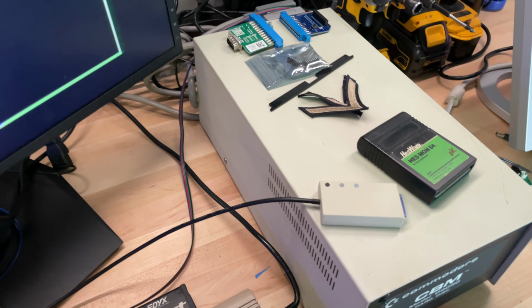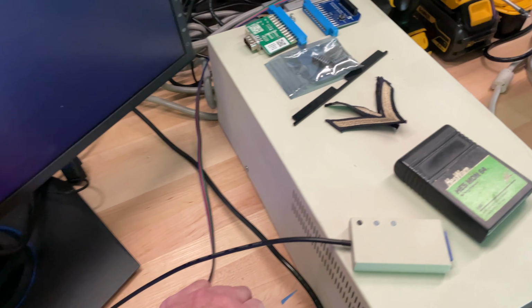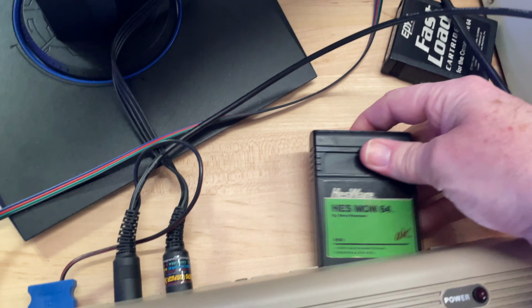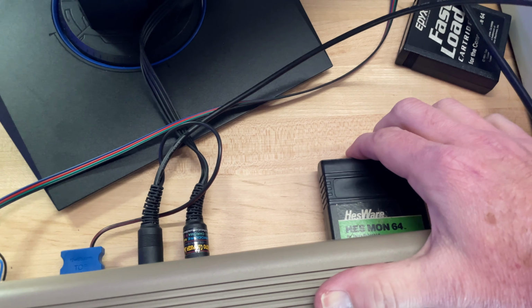I popped out the ubiquitous fast load cartridge and popped in HESMON. It took seemingly forever to load my code, even though the program was only 6K, including that fake data. But without fast load, it's brutal. HESMON enabled me to find the bug.